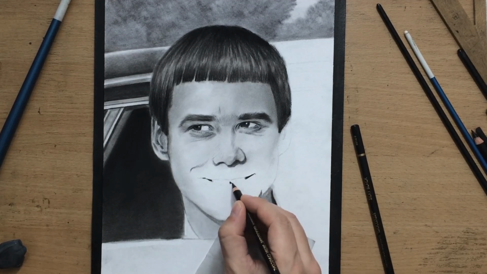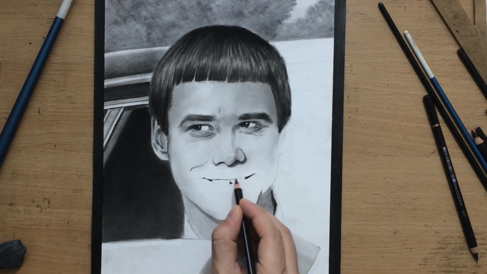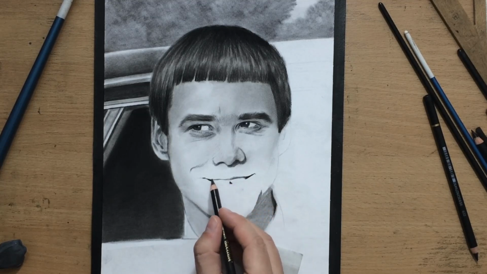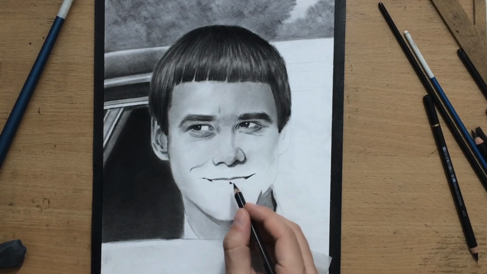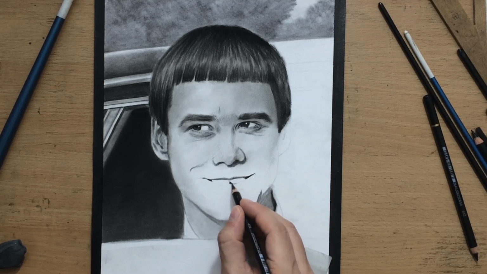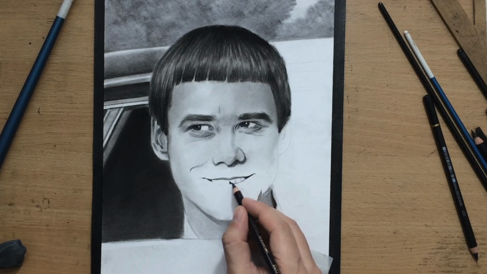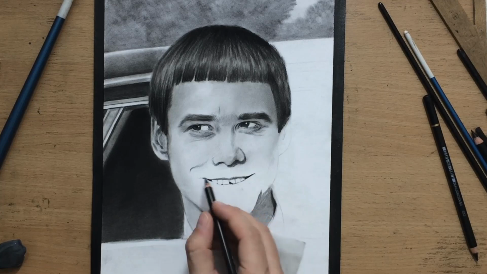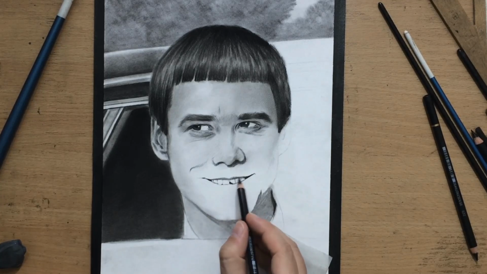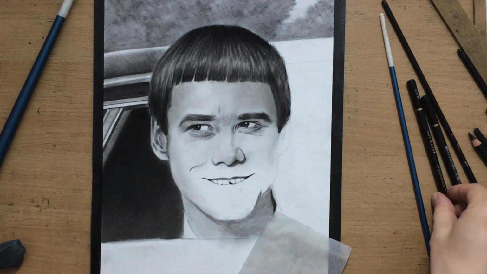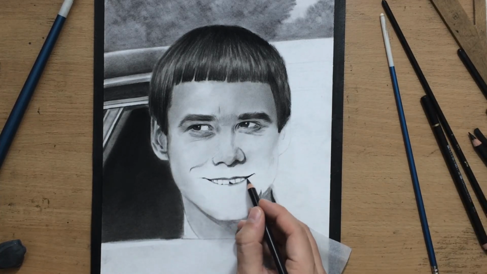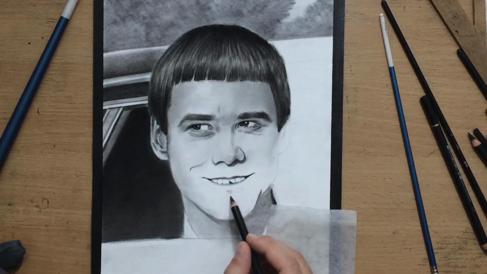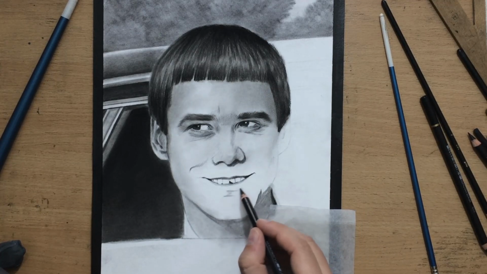His mouth is also kind of interesting, especially the front teeth, this chipped tooth, which I think is a very important part of his character, and one of the main things you want to capture here. And his teeth are kind of sticking out a little bit. He has just a little bit of an overbite, so I'm going to shade the area under those front teeth a little bit more to make it look like they're sticking out.